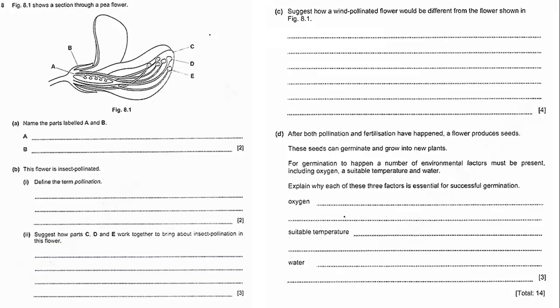Okay, paper 3 questions. Figure 8.1 shows a section through a pea flower. Name the parts labeled A and B. So what's A and B? A is the ovule and B here is the sepal. It's pointing out here, so this is the sepal and A is the ovule.